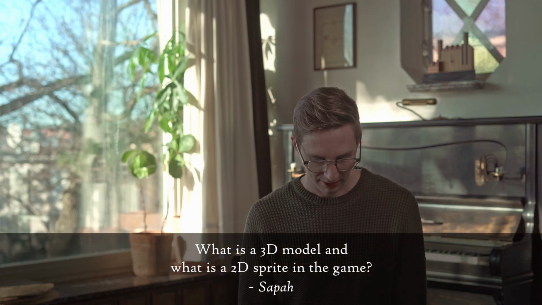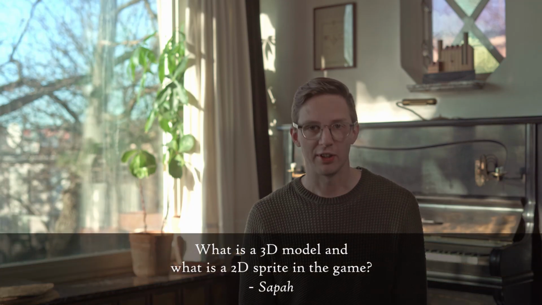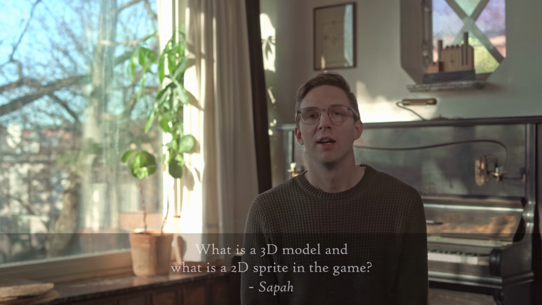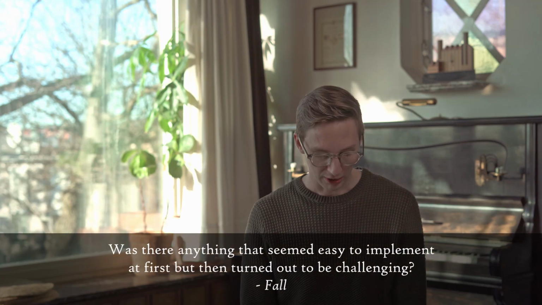From Sapah. What is a 3D model and what is a 2D sprite in the game? Almost everything is a 2D sprite. The only 3D models we have in this game are the characters and animals and some vehicles and the terrain you walk on.